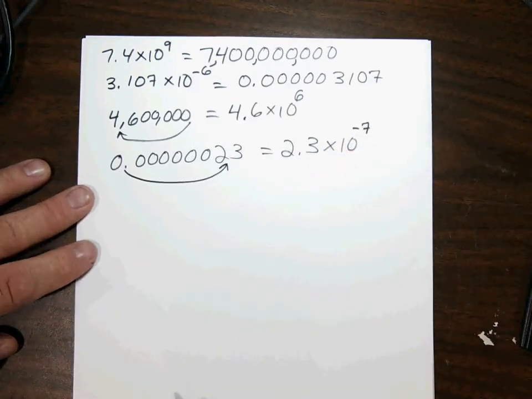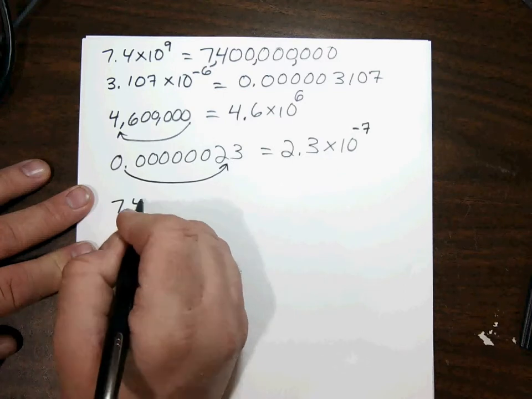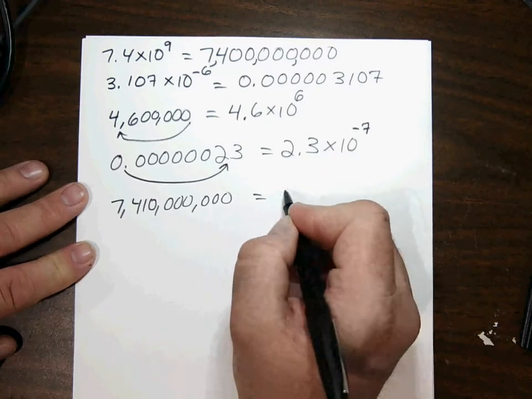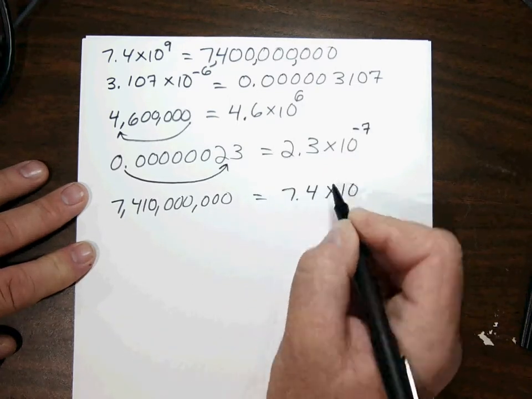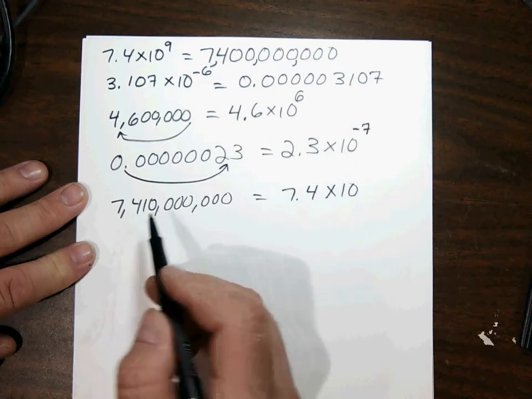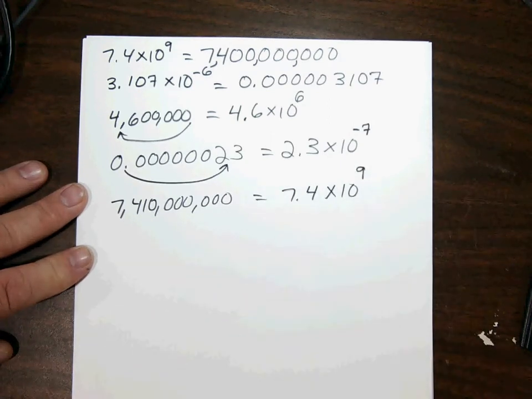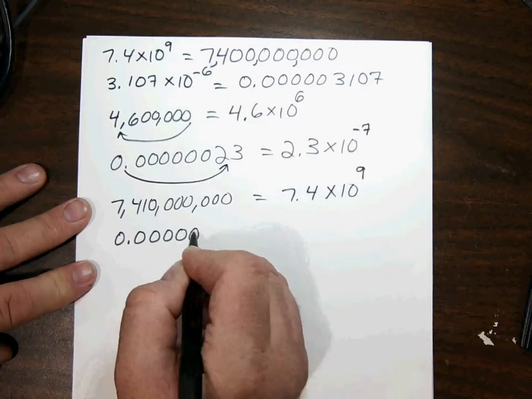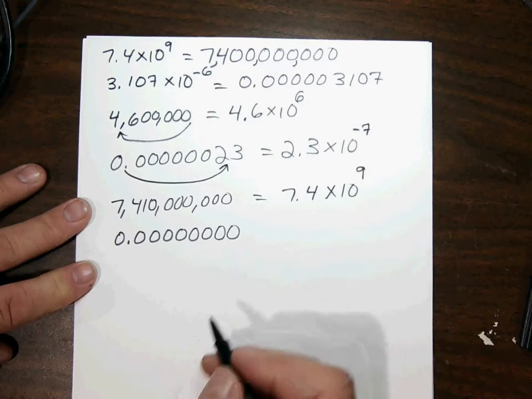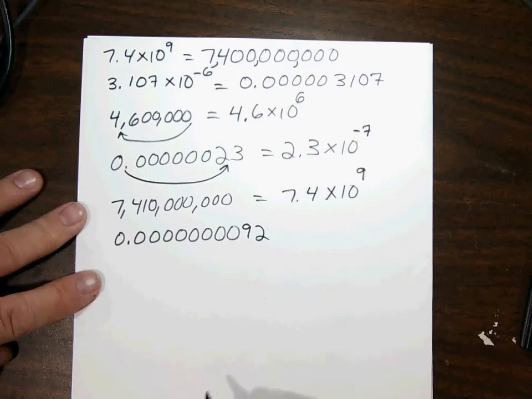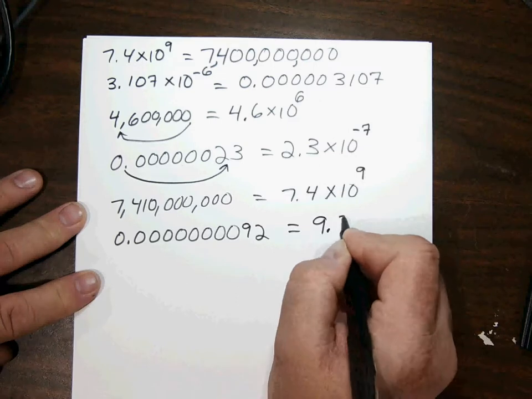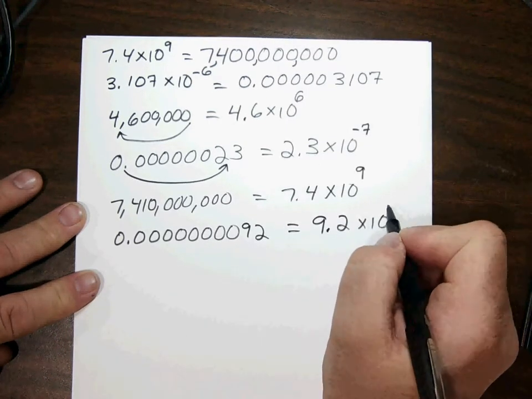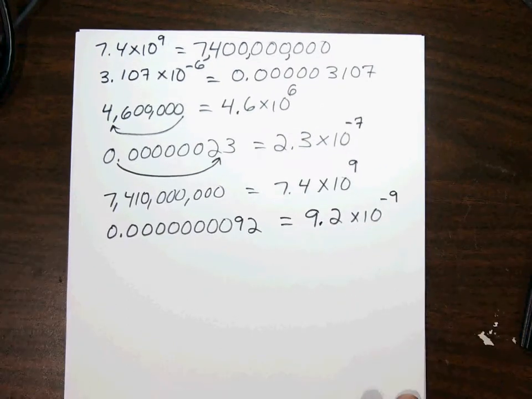Okay? Real quick, a couple more. Let's do that one. 7.4 times 10 to something. 1, 2, 3, 4, 5, 6, 7, 8, 9. Okay, 0.1, 2, 3, 4, 5, 6, 7. Let's have 8 leading zeros. And then a 9, 2. That's going to be 9.2 times 10 to the, since I had 8 leading zeros, 1 more gets me there, negative 9. Okay?